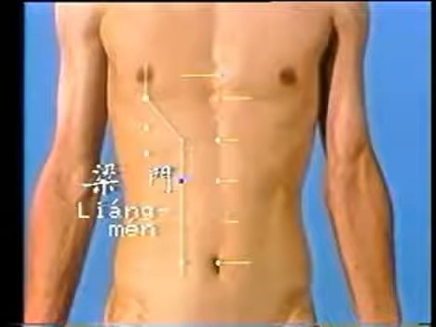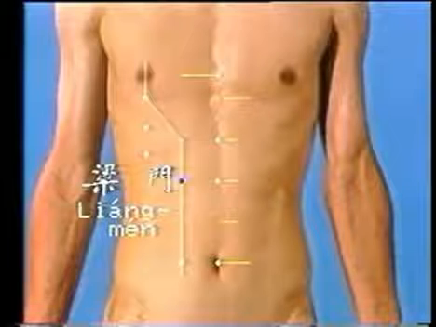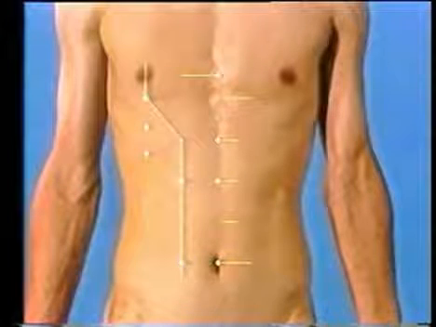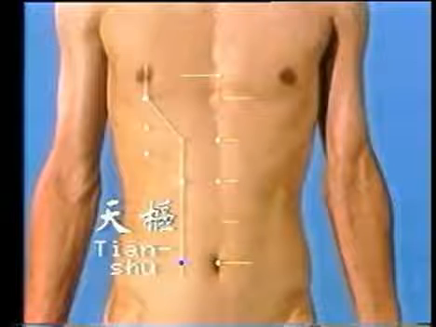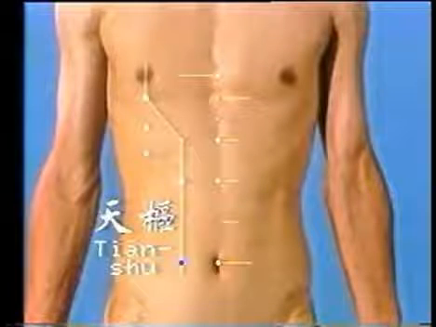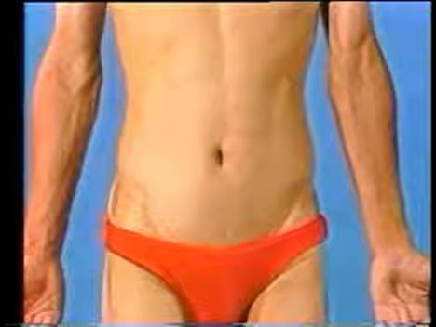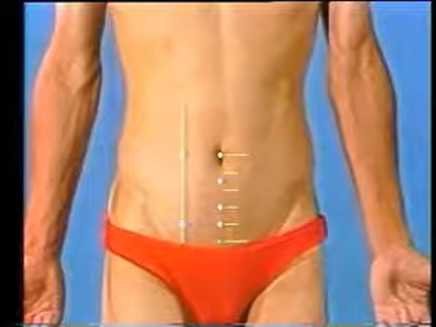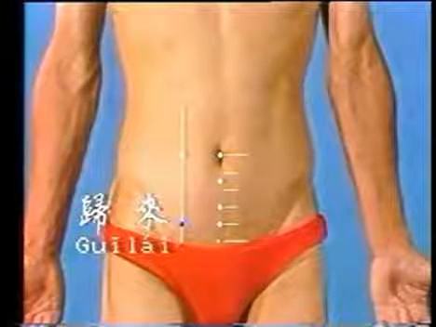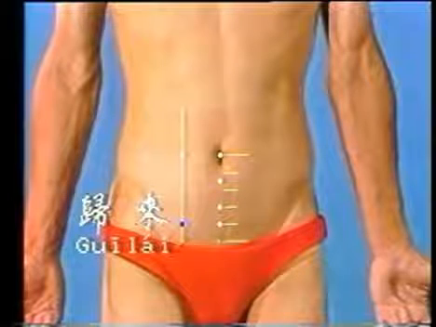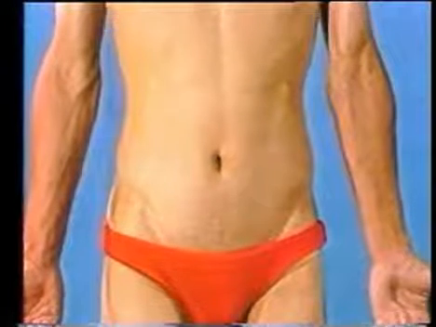Guilai, stomach 29, on the lower abdomen, 4 cun below the center of the umbilicus and 2 cun lateral to the anterior midline. Gallbladder 24, on the upper abdomen, directly below the nipple, 4 cun lateral to the anterior midline. Zhangmen, liver 13, on the lateral side of the abdomen, below the free end of the 11th rib.